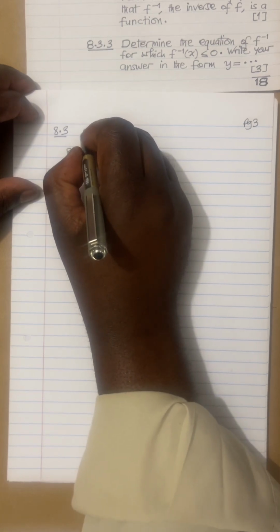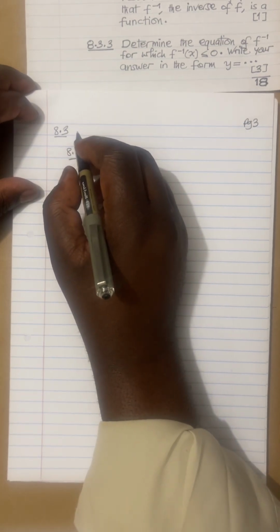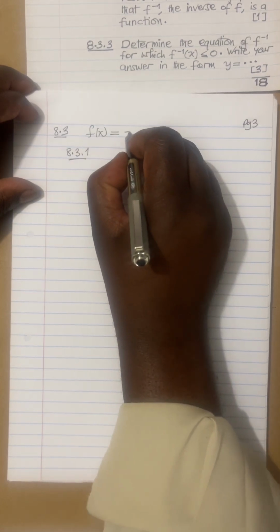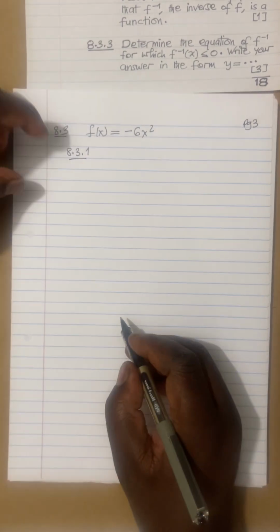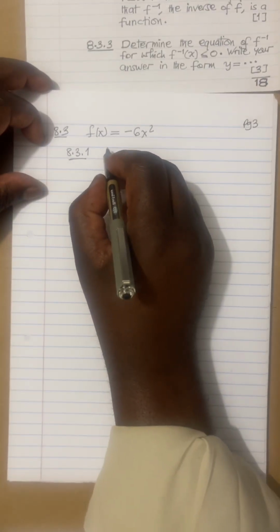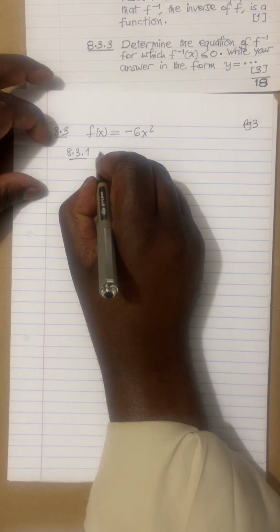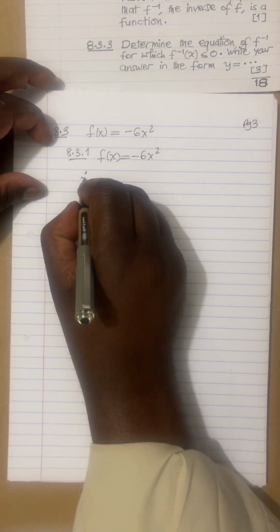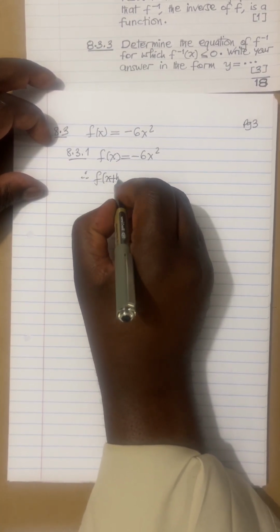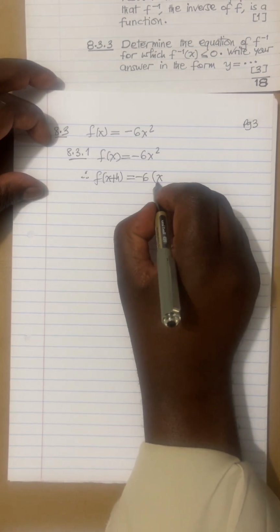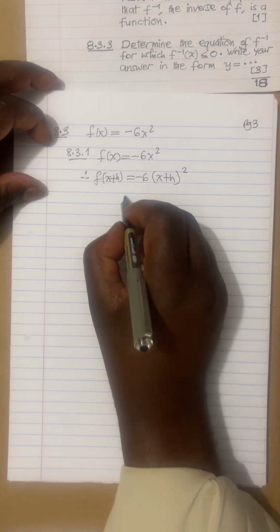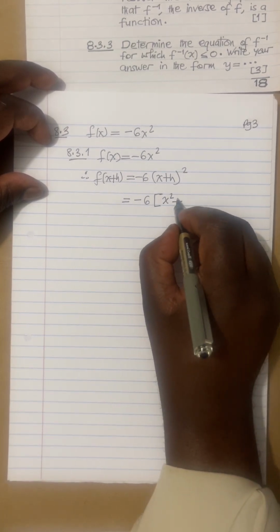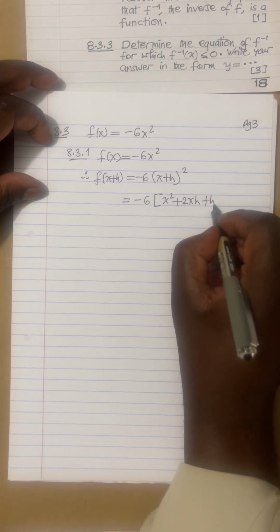But what are we given? Remember, the entire 8.3 is based on the fact that f of x is equal to minus 6x squared. And now we're supposed to, in 8.3.1, determine f prime of x. So we're going to go straight and say, we know that f of x is equal to minus 6x squared. Therefore, f of x plus h will be equal to minus 6, and then (x plus h) we have to square. From the previous videos, you should remember that this is x squared plus 2xh plus h squared.